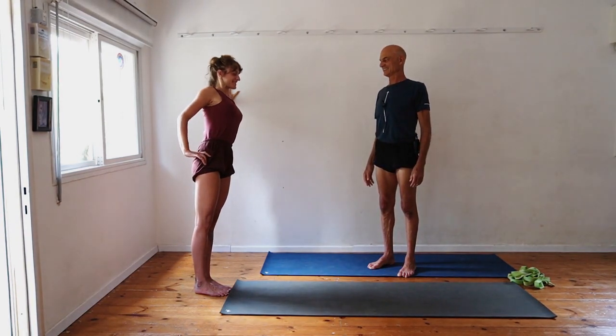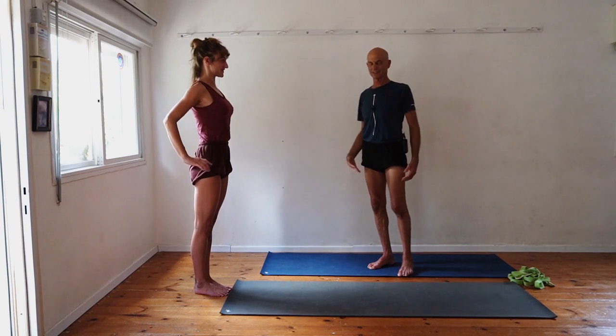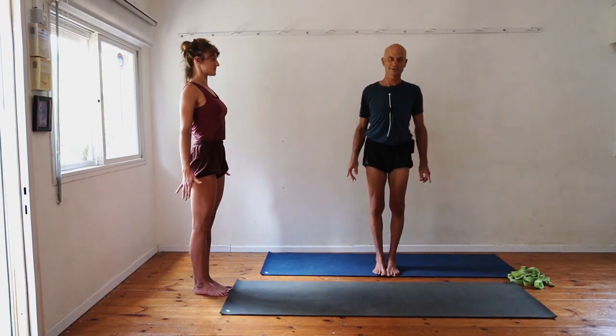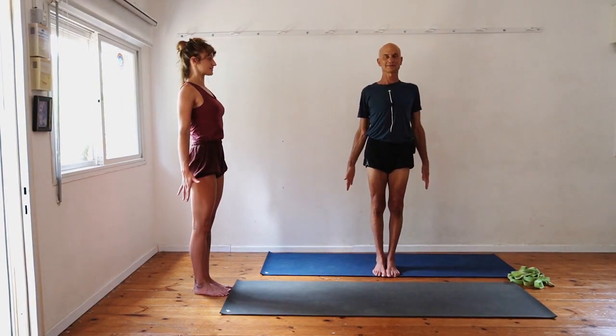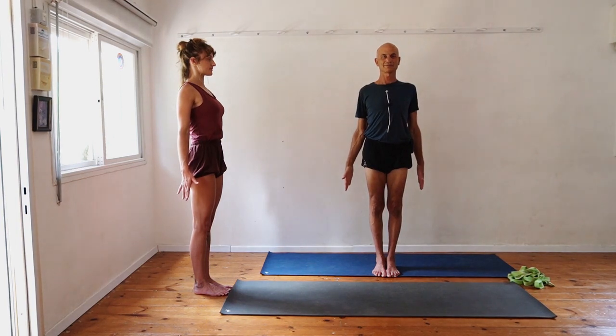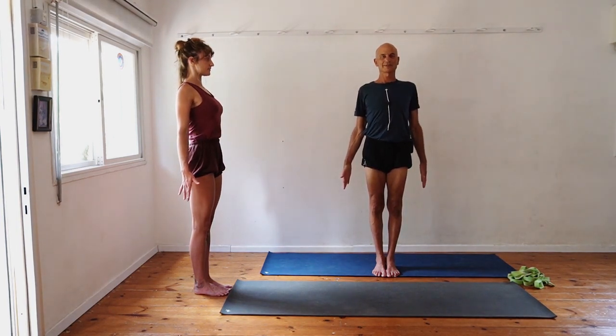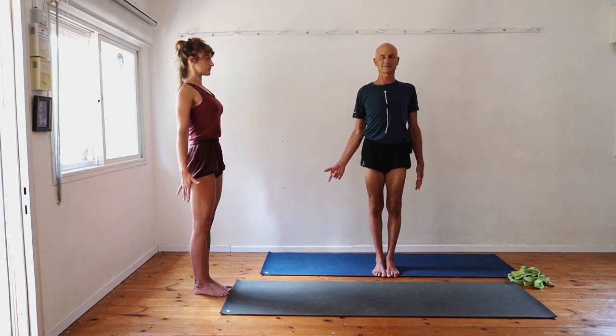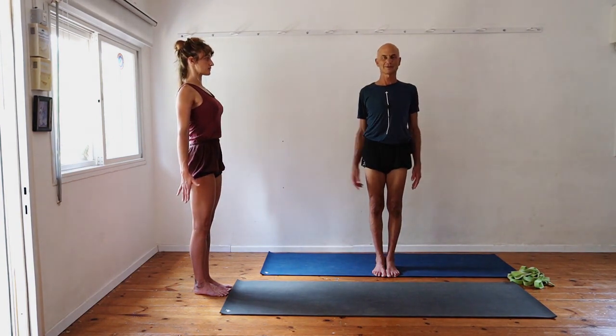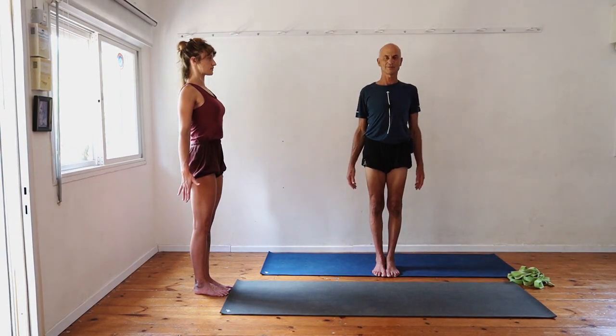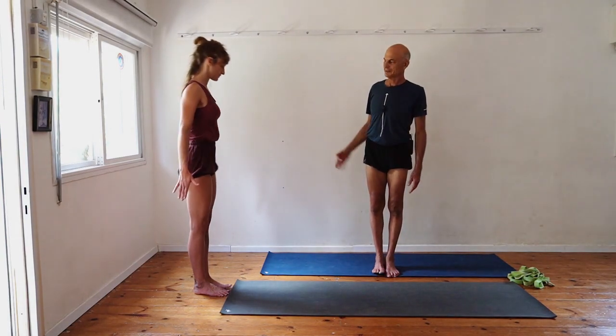Okay, good. And then Tadasana, just again, before we do the other side, we want to compare to see what did we learn from this. What is the feeling in your right arm, the arm that you used to lean on the wall, compared to the other one? Okay, then turn around.